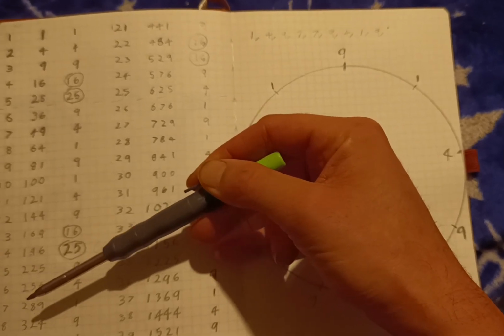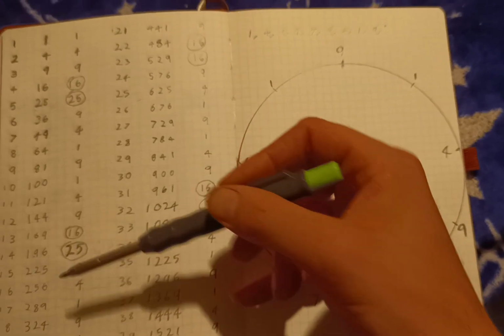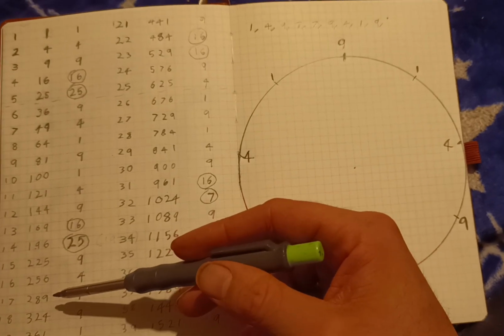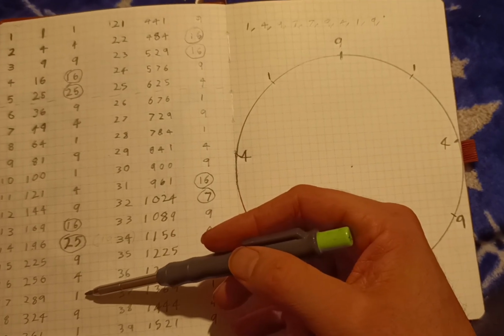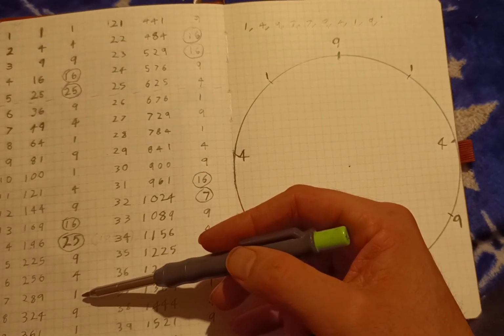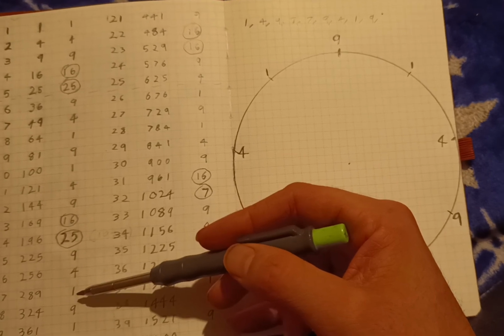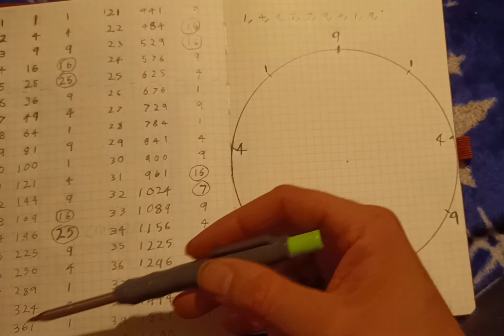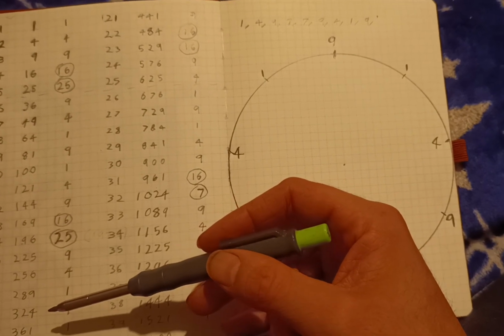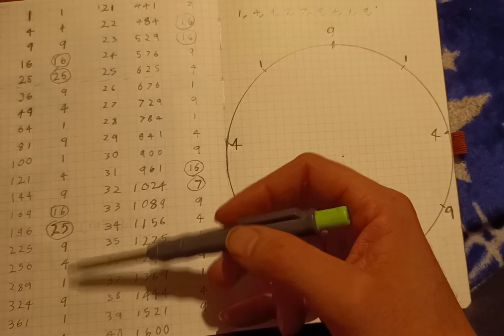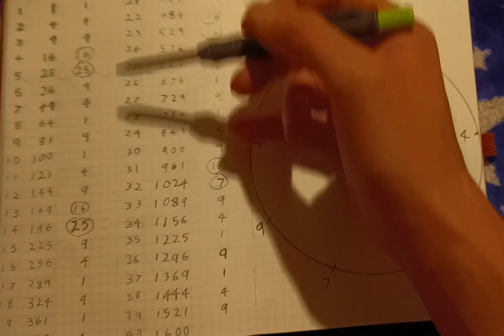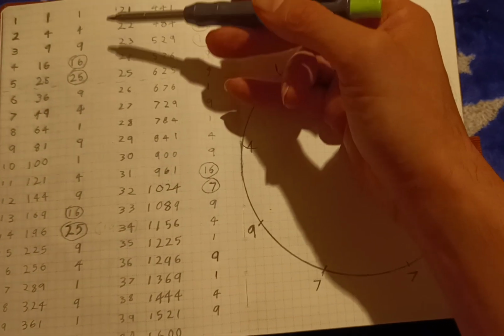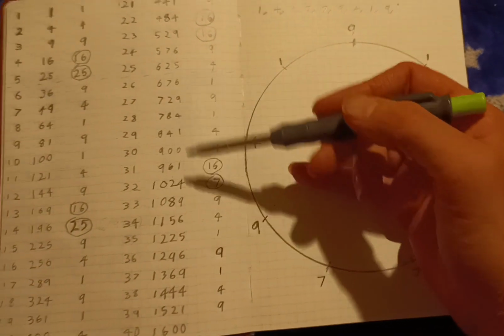So like 289 is 2 plus 8 plus 9, which is 19. 1 plus 9 is 10. 1 plus 0 is 1. The digital root is 1, which is a square number. For 324, 3 plus 2 plus 4 is 9. 9 is a square number. So I noticed that this pattern seemed to continue throughout every square number.